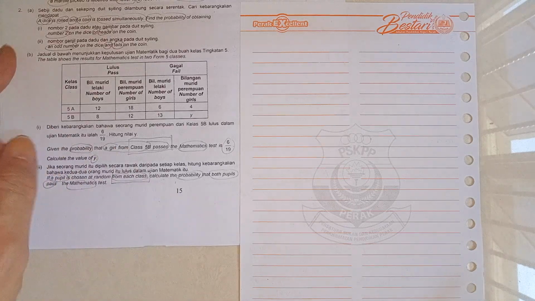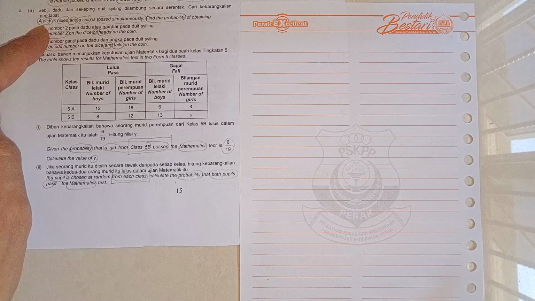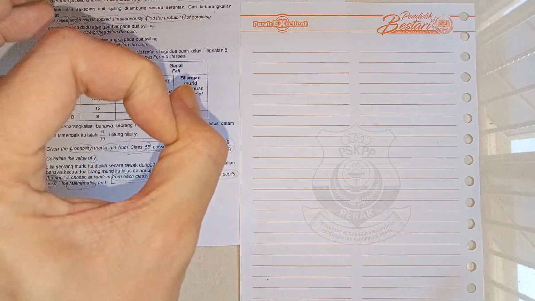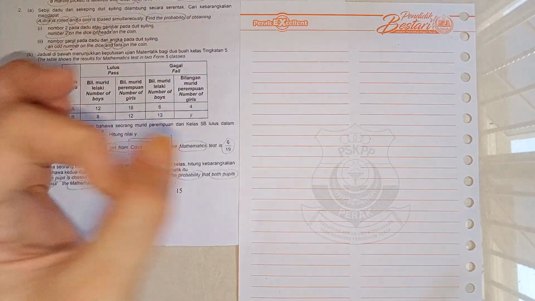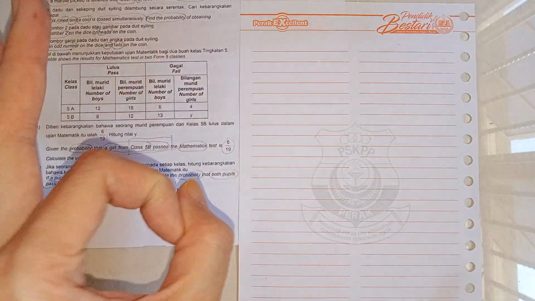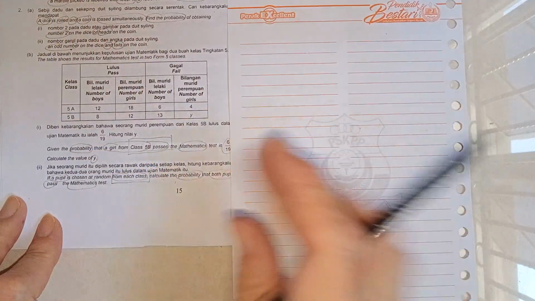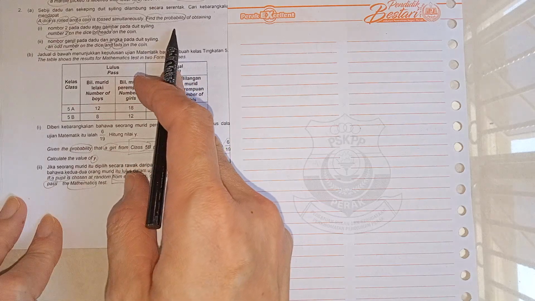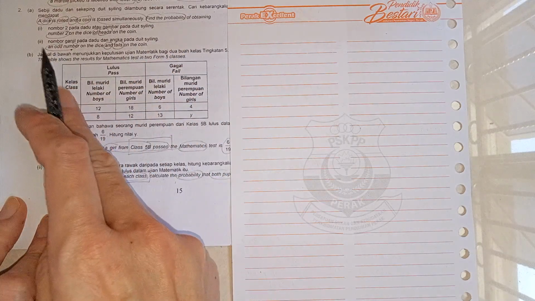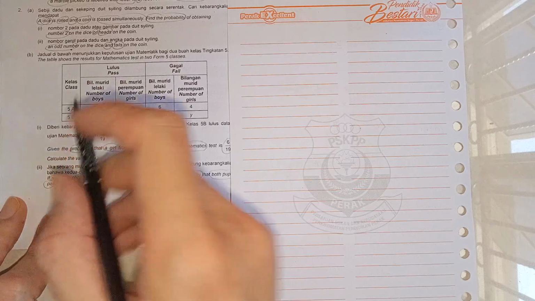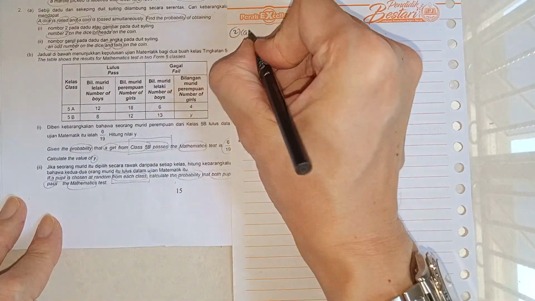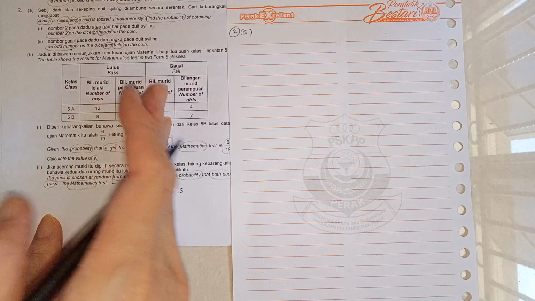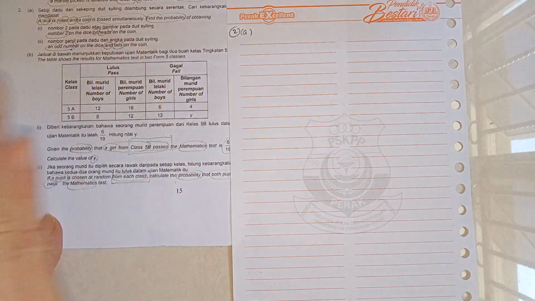Okay, so we look at number 2. Number 2, dice means dadu, 1, 2, 3, 4, 5, 6. And a coin, either head or tail. Then toss simultaneously. The dice is rolled, the coin is tossed simultaneously. Find the probability. Before we look at number 1, we must understand that dice and coin are different. Dice only 1, 2, 3, 4, 5, 6, but coin is head and tail, so it's an independent event.